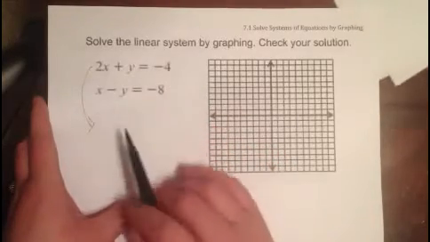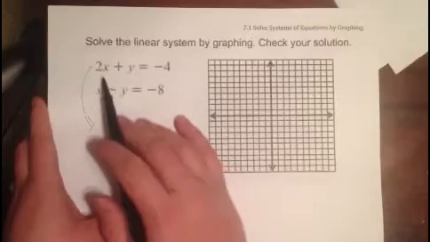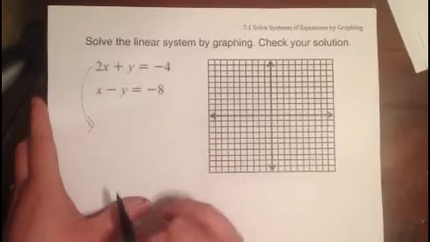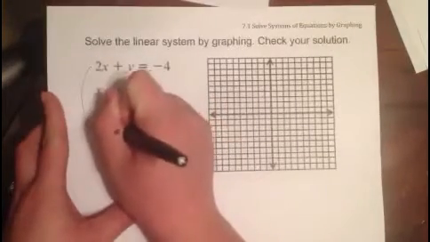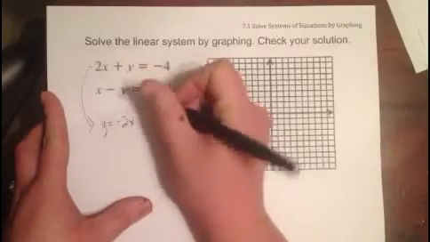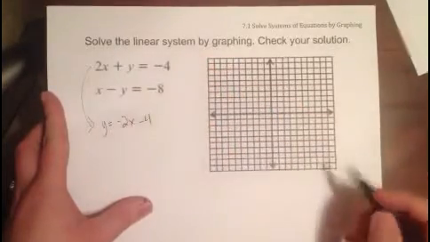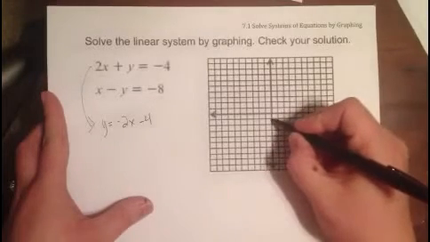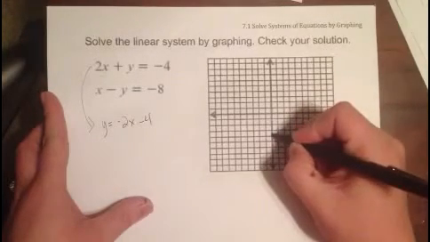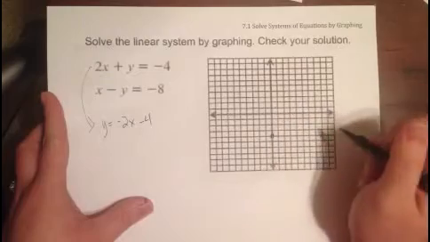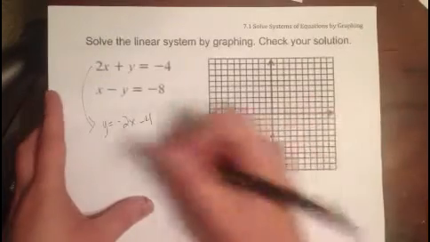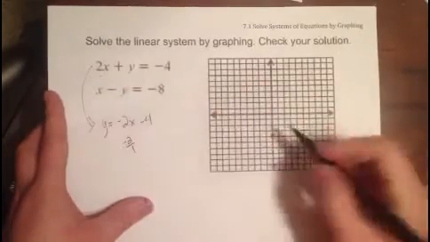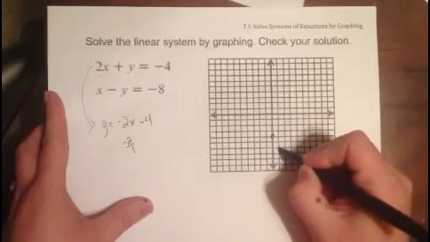This first one here, we need to have y by itself, so we need to subtract 2x from both sides. That's going to give us y equals -2x minus 4. On this one, our y-intercept is -4, so we're going to plot that. 1, 2, 3, 4. Hopefully you all remember how to do this from last semester. And then our slope is -2/1, so we're going to go down 2 and right 1.